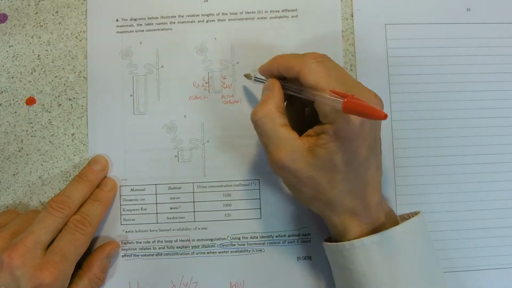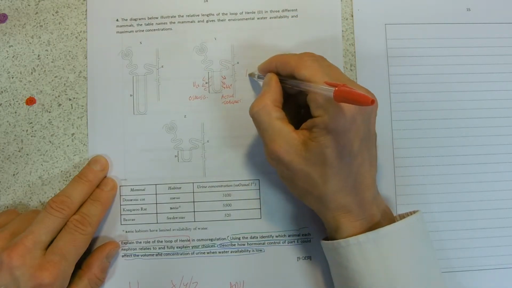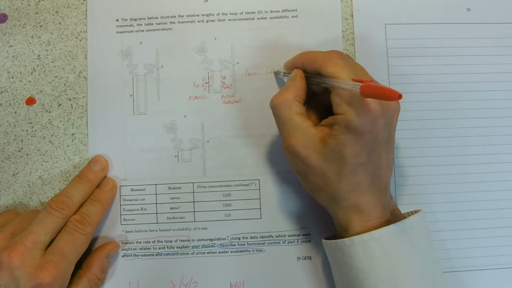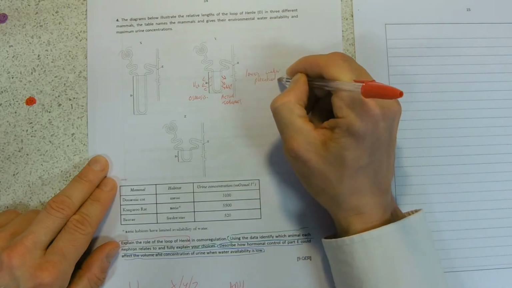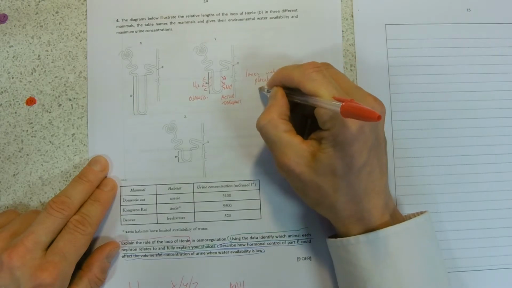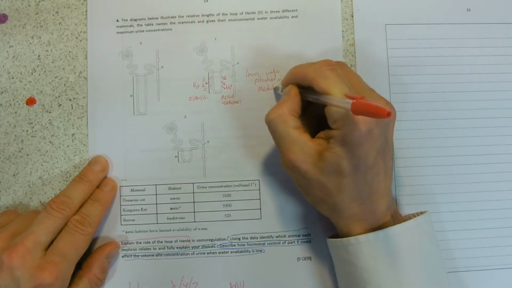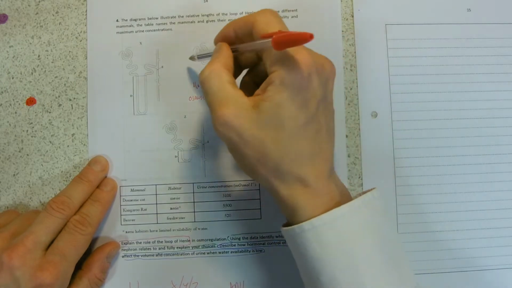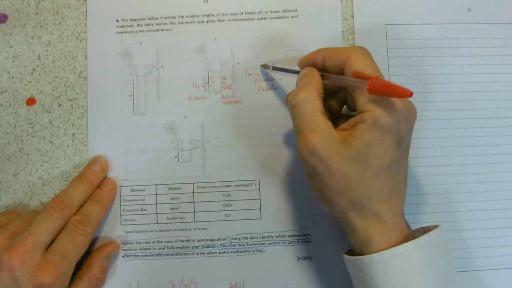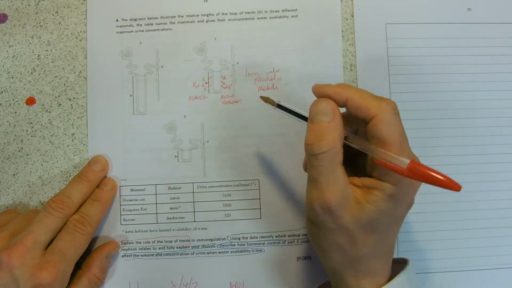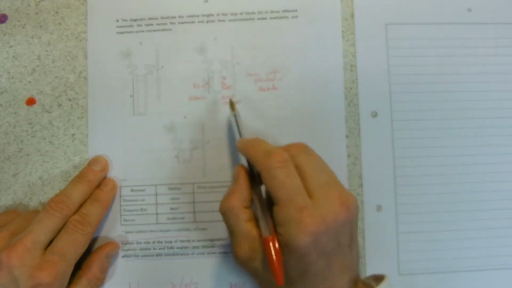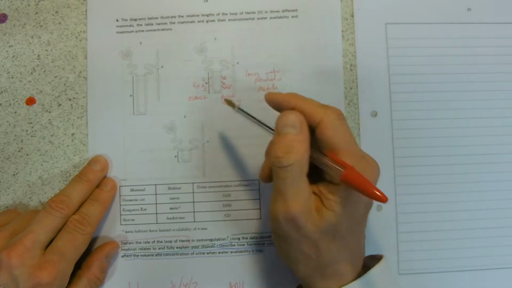The result of this is that this lowers water potential in the medulla, which is this area here. And that's going to relate to our story later on.